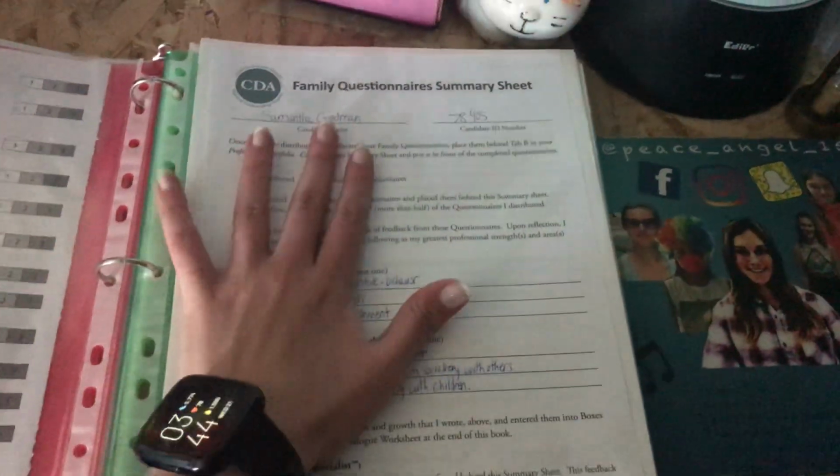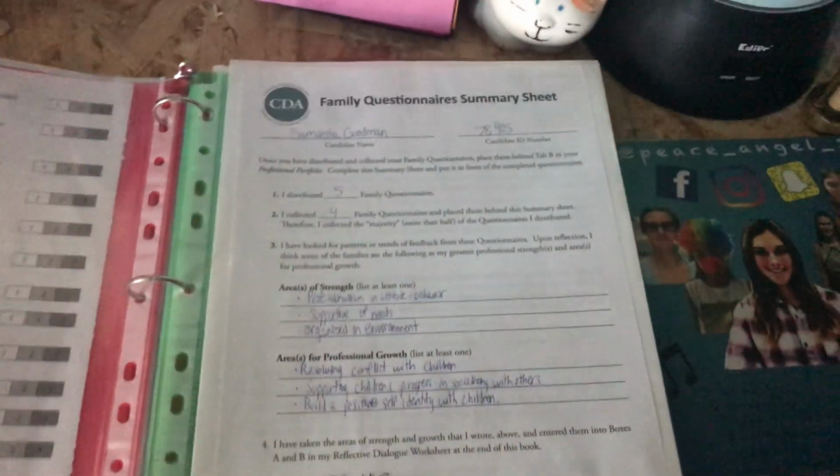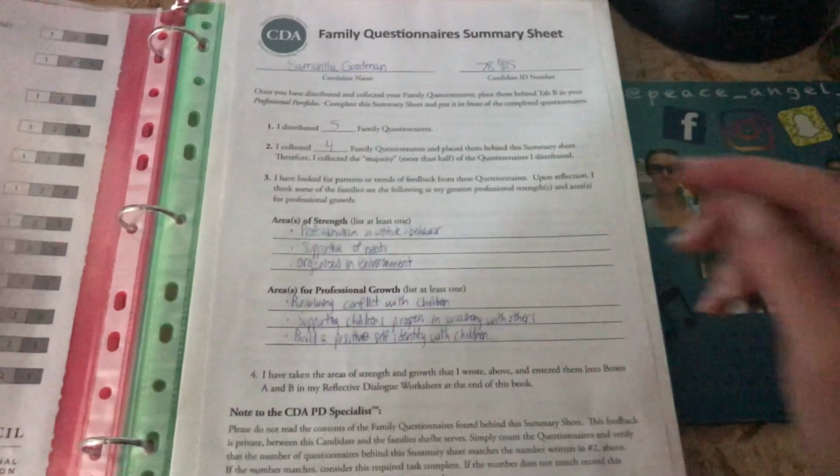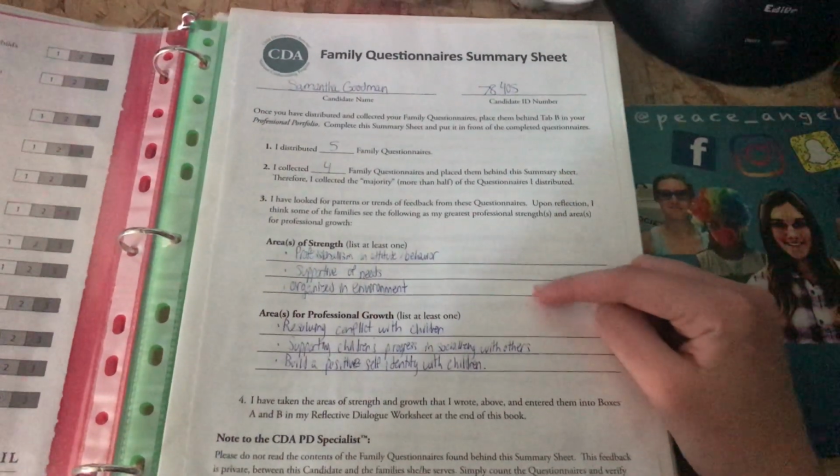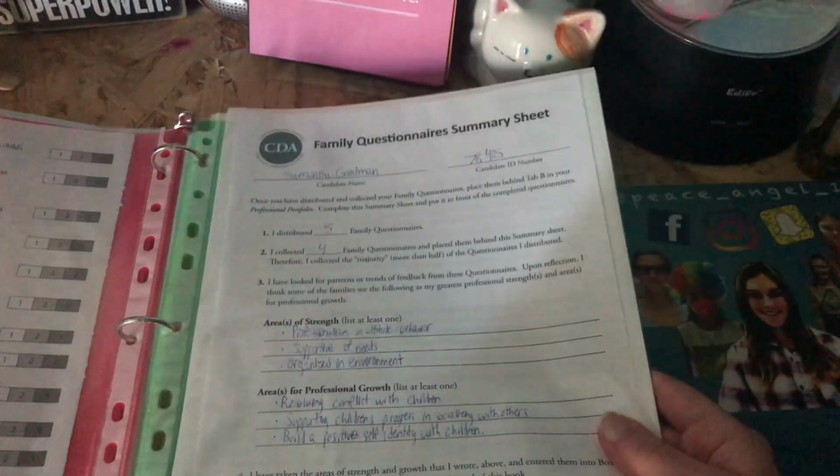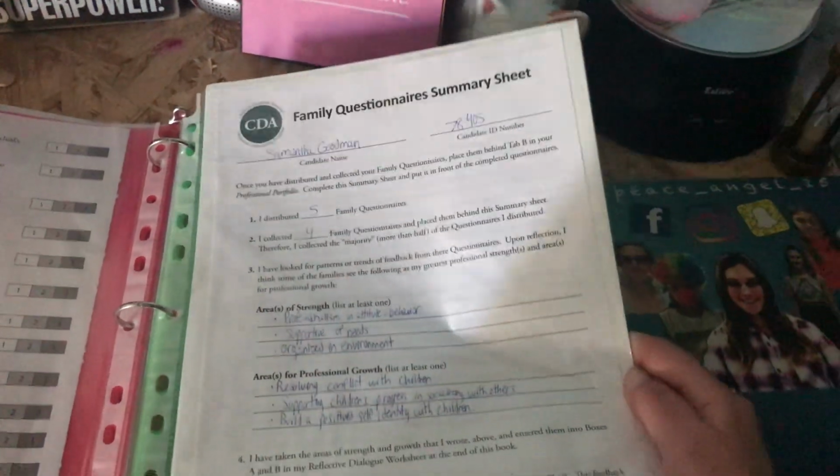So this is my summary sheet for the family questionnaires, and overall I distributed 5, and then I collected 4. And then I listed here my areas of strength and areas of professional growth. And I included all the questionnaires I collected, and it's behind this sheet. That's why it's pretty thick.